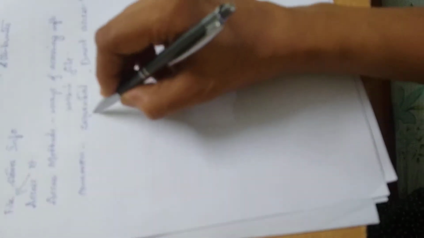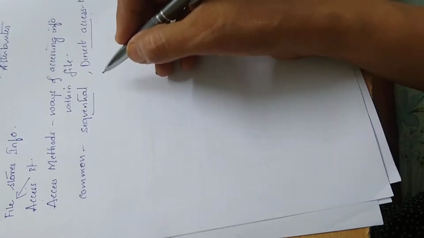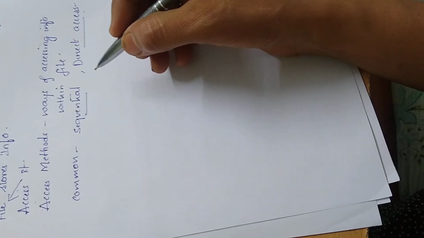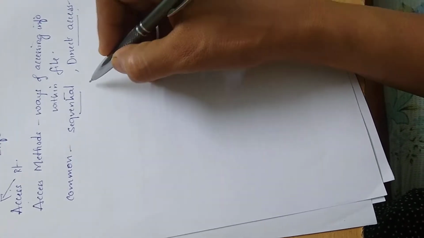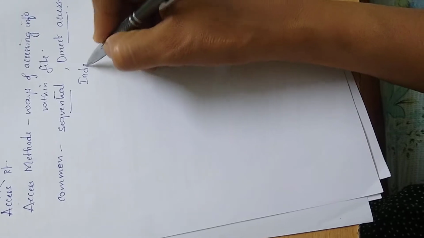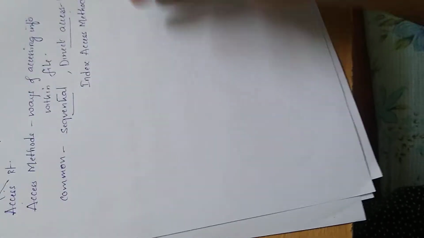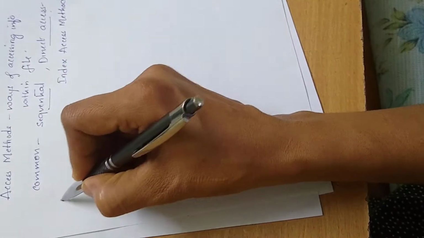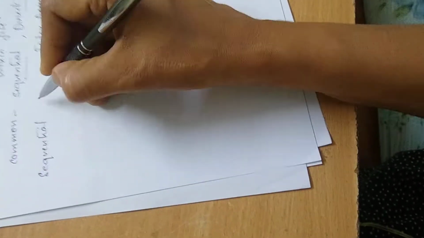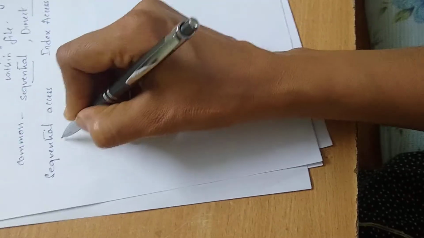Other than the two, we will also focus a little bit on another access method called the index access method. We'll just talk about it in short, like what it is. First, let's start with our first one, the sequential access method.